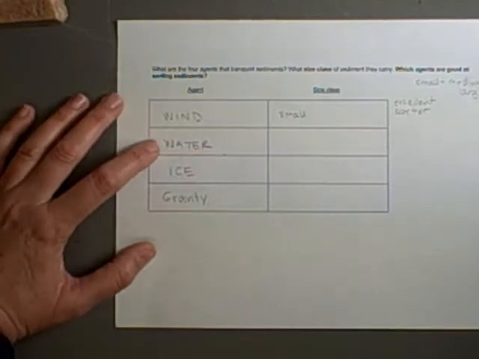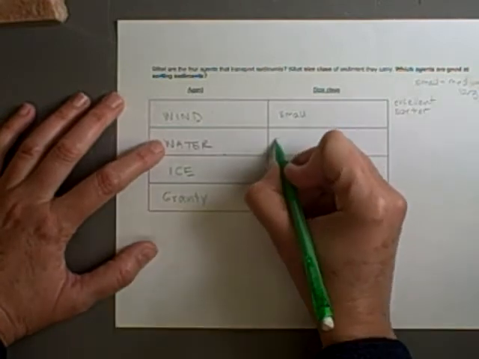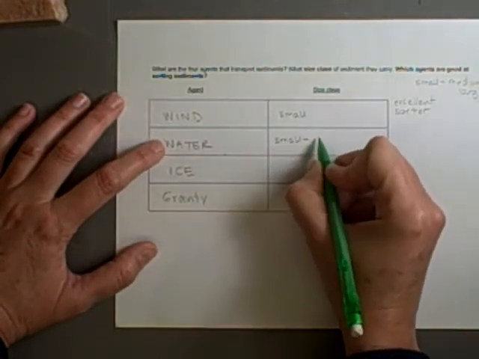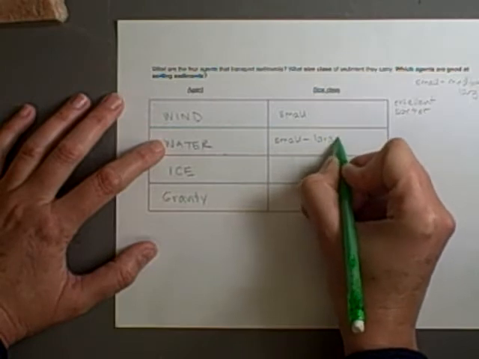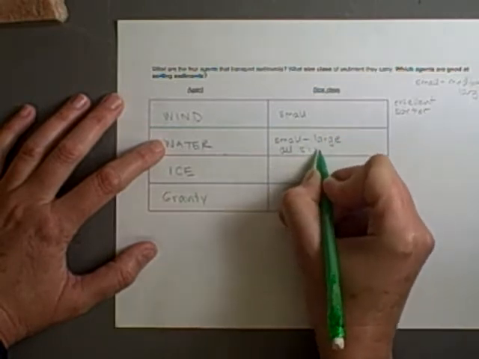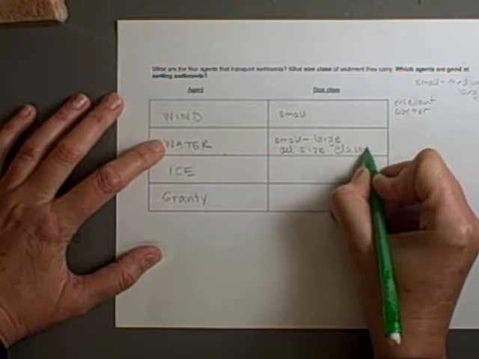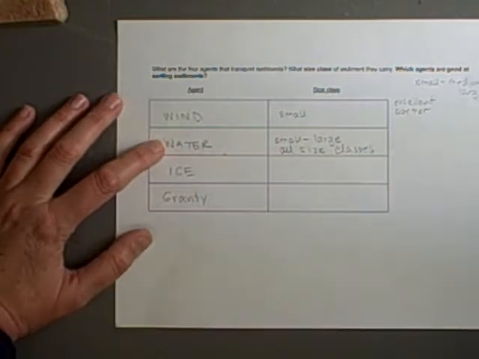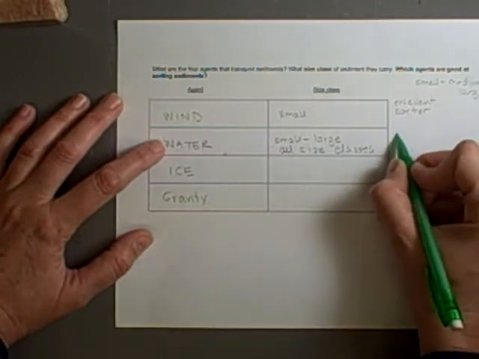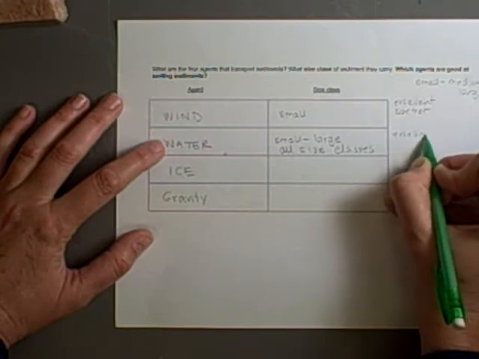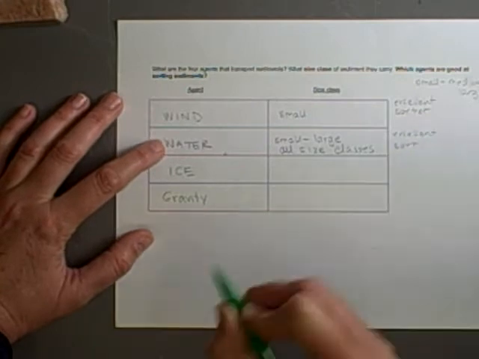All right, water. Now think about your favorite creek, and then think about your favorite creek in flood. Water has the capability of, depending on its velocity, carrying all size classes, so small through large. Now water is also an excellent sorter. I like round rocks, and if I'm out looking for round rocks and I want a certain size class, I would look at a certain energy part of the stream. So water is probably one of the best sorters, and it sorts all size classes.